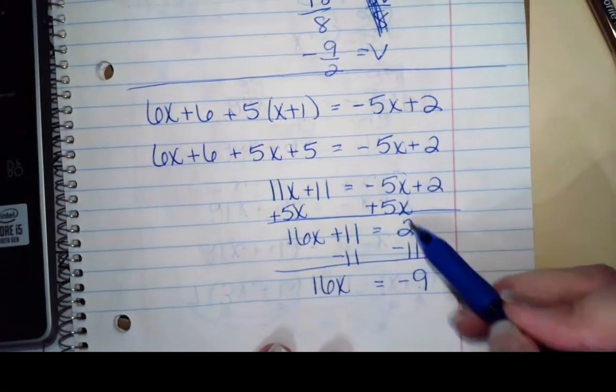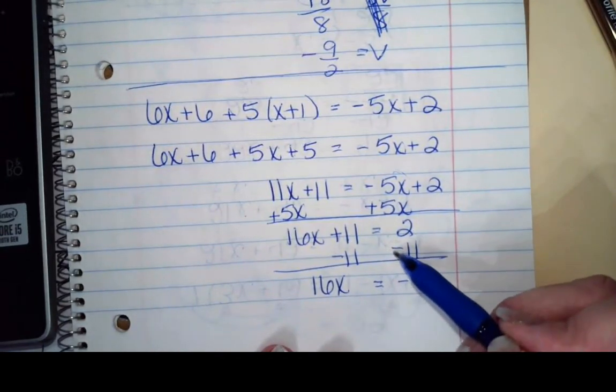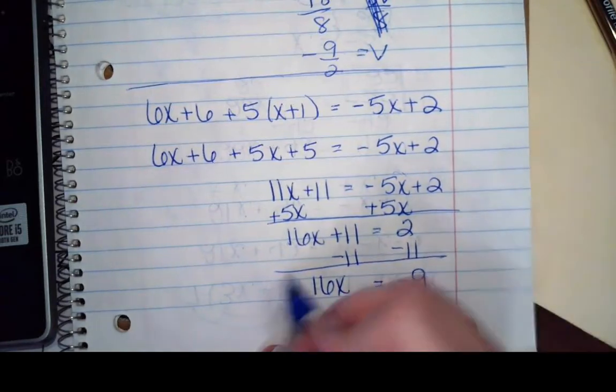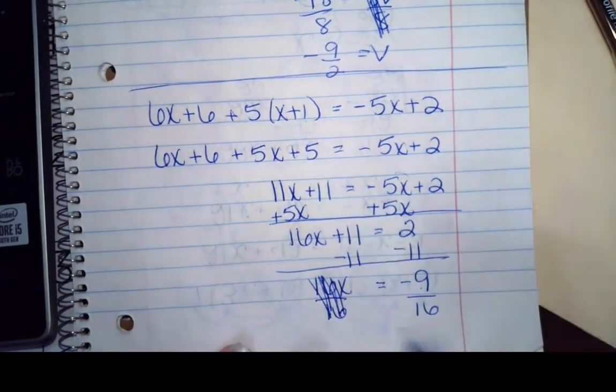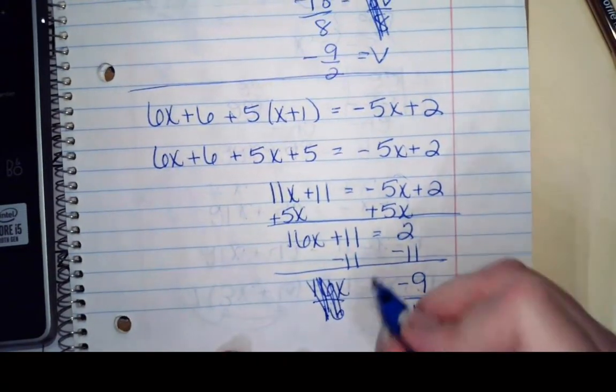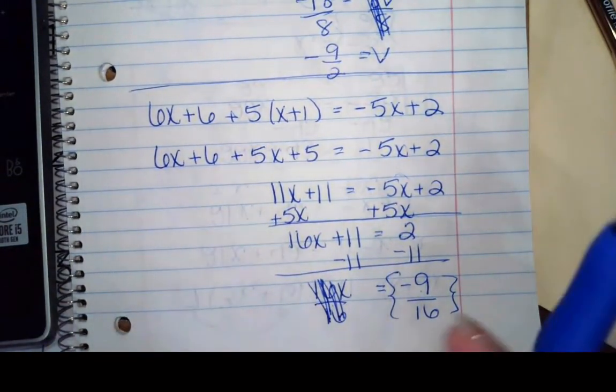So this is another instance. Your signs are different, so subtract. 11 minus 2 is 9, but take the sign of the bigger number. So it's -9. And now how do I get rid of the 16? I divide. So any number divided by itself is 1, so my answer is -9/16. And that is it.